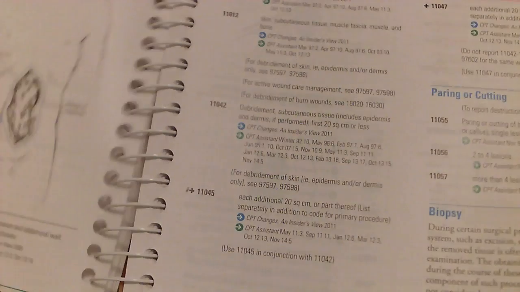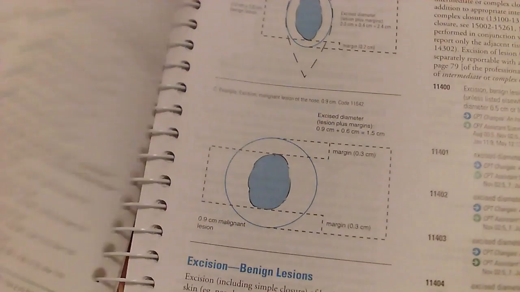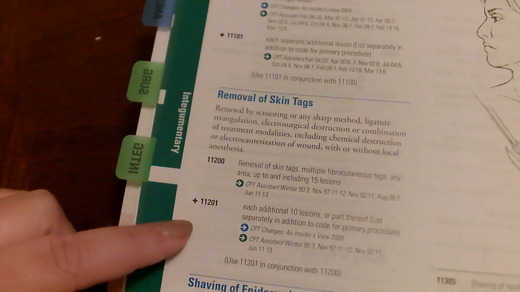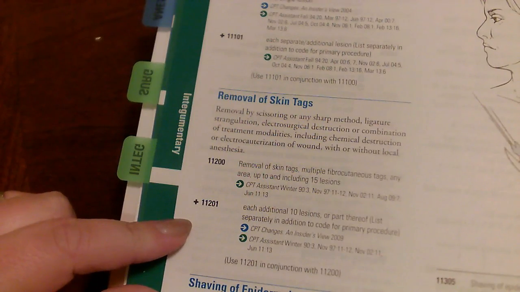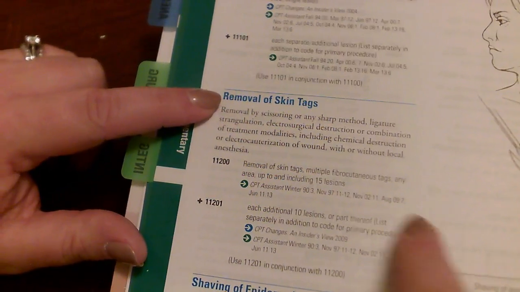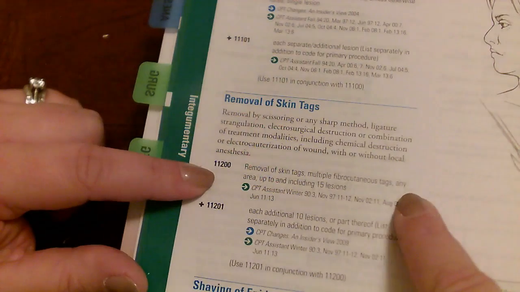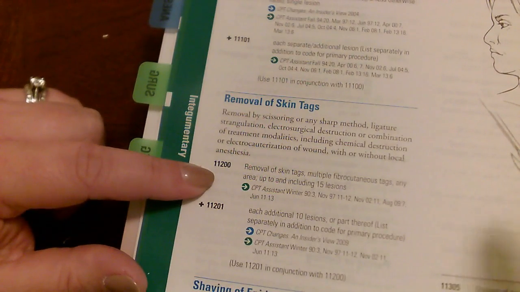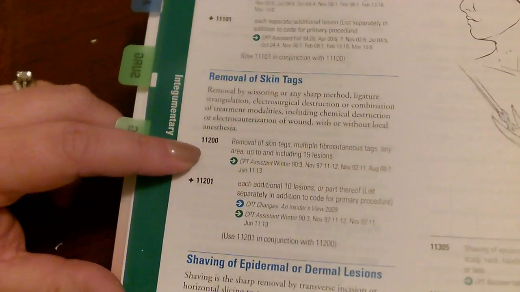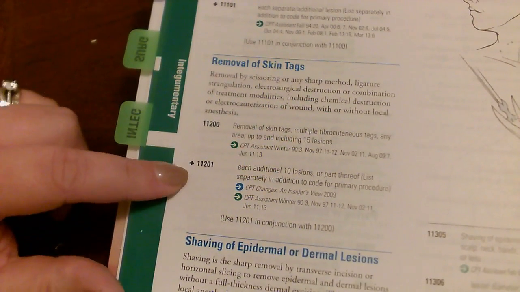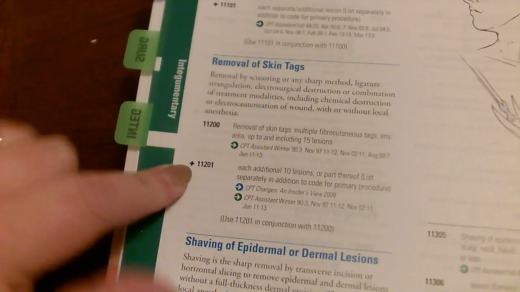Integumentary. Okay. So now we're at the integumentary system. And 11200. Here we go. Found it. Okay, so if you look over on page 74, right about the middle of the left-hand side, you see removal of skin tags. And 11200 tells you removal of skin tags, multiple fibrocutaneous tags, any area up to and including 15 lesions. And then if you look down just a little bit below, it has a plus sign, which tells you that's an add-on code, and it gives you 11201.